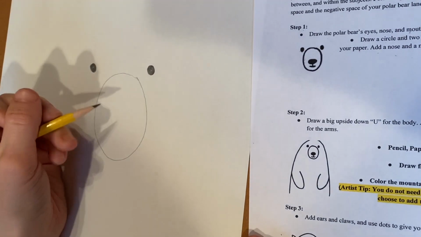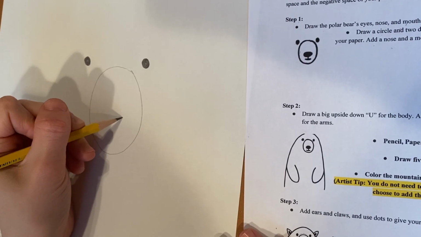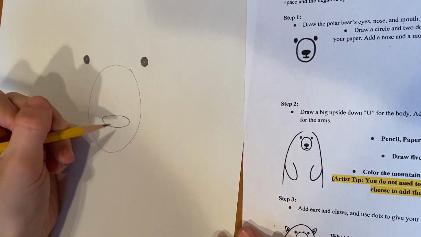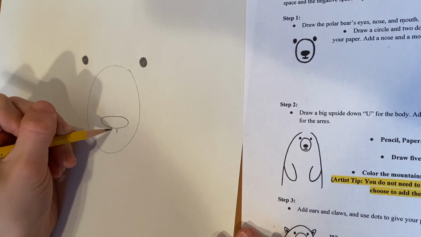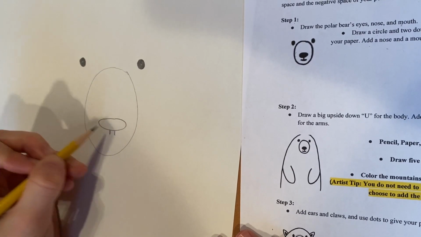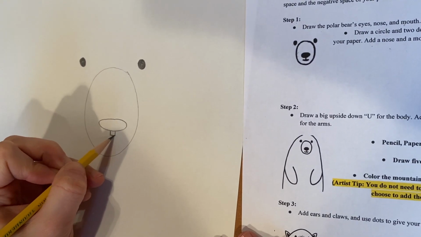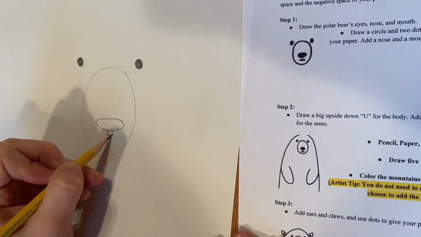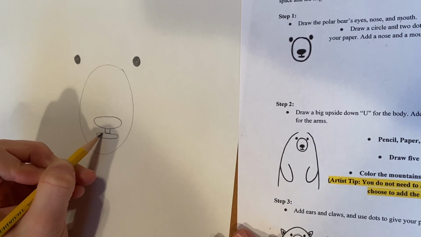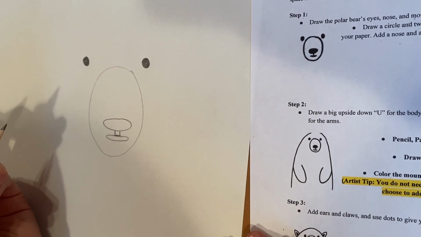And then you're going to draw your nose, which is an oval shape. And a little square for the part of the mouth. And another small oval for the mouth.